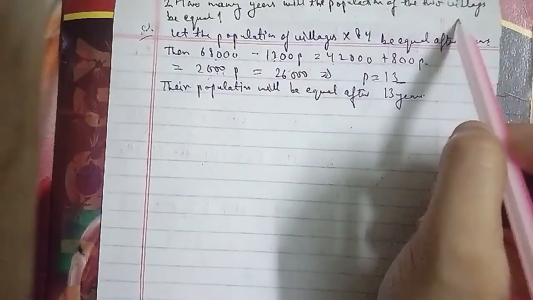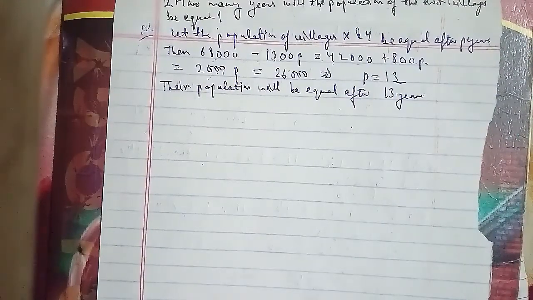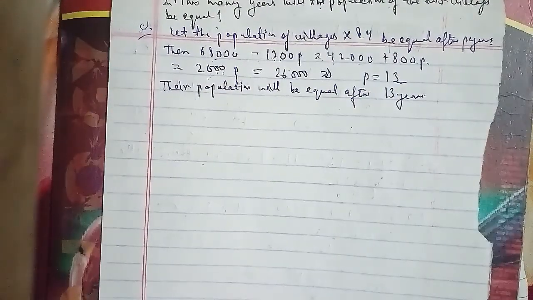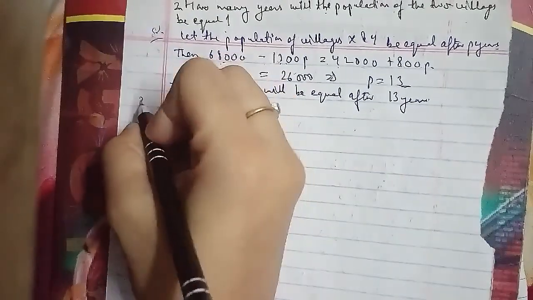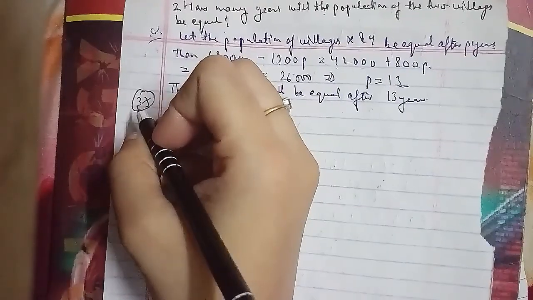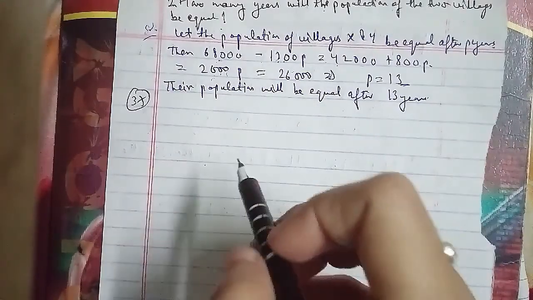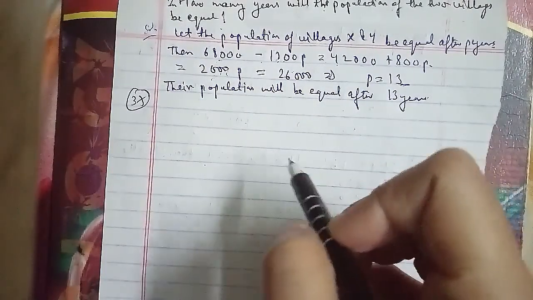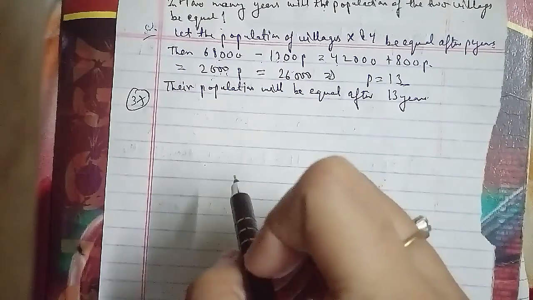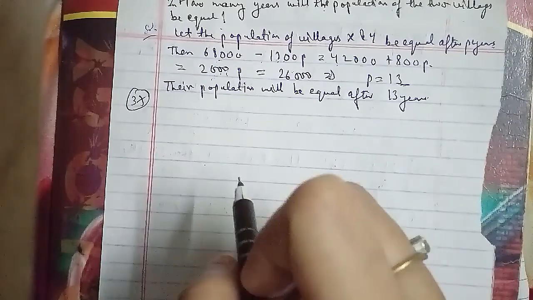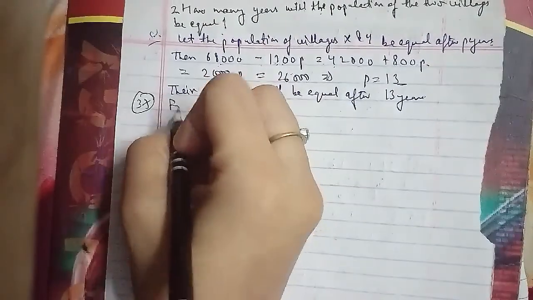So for that we have to solve it here, and that is, let at present there be x boys, then the number of girls at present equals 5x.